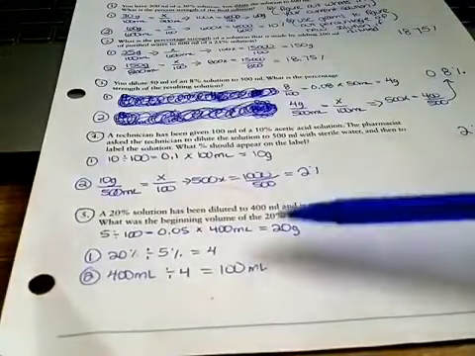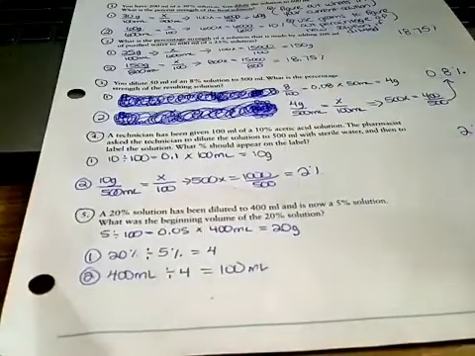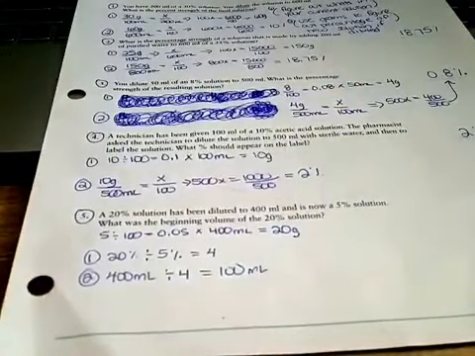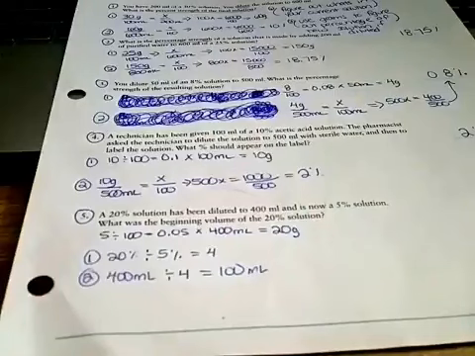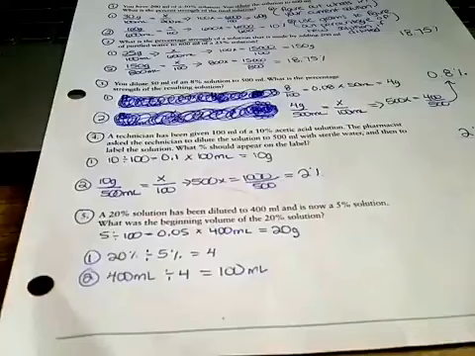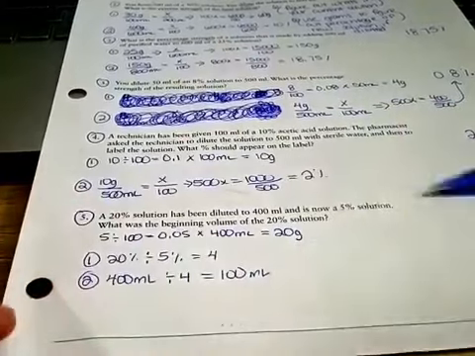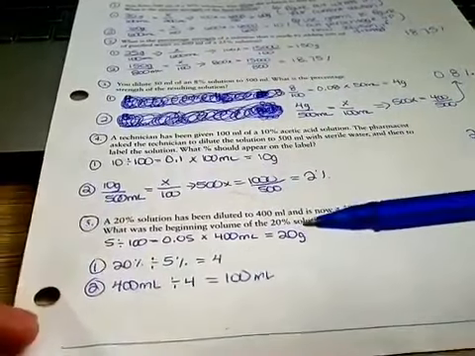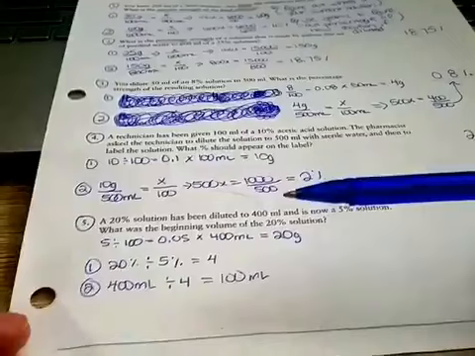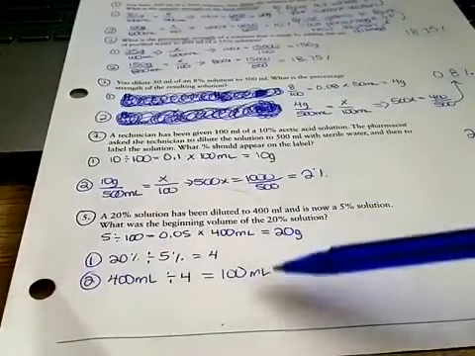It's a different setup, but I did it based on how I understood the question, and that's how I got my answer. So you can follow one of the examples to do the whole crisscross thing. But I did it in this way.